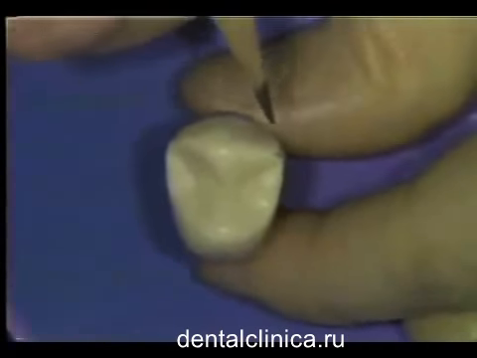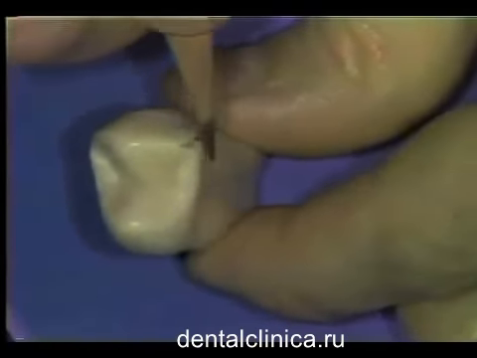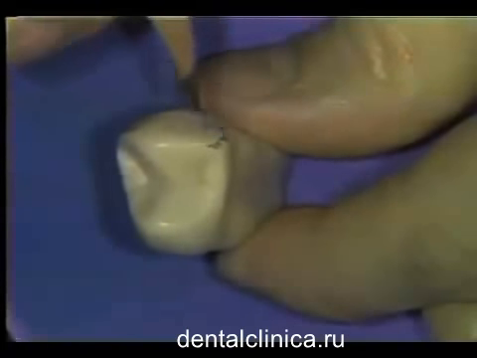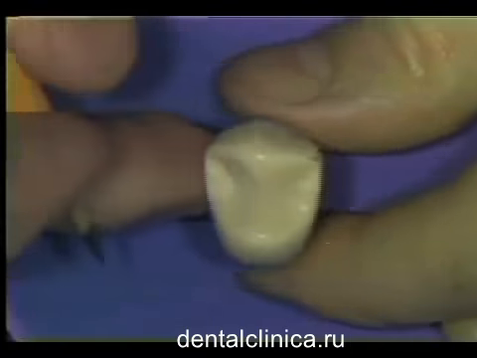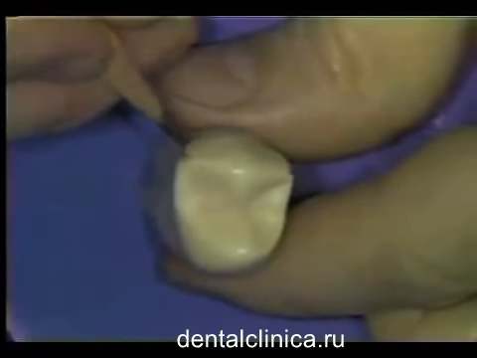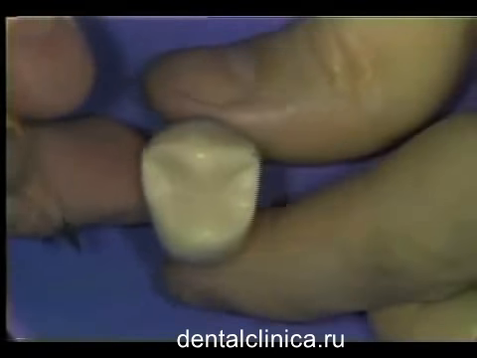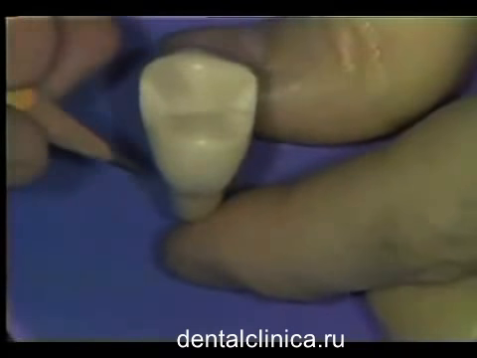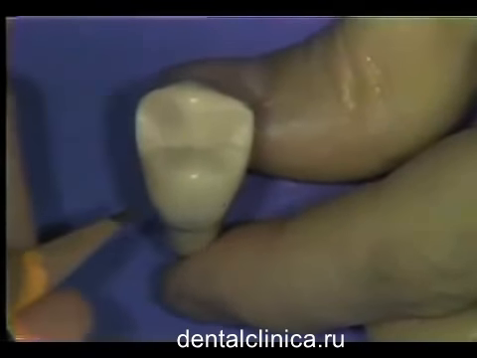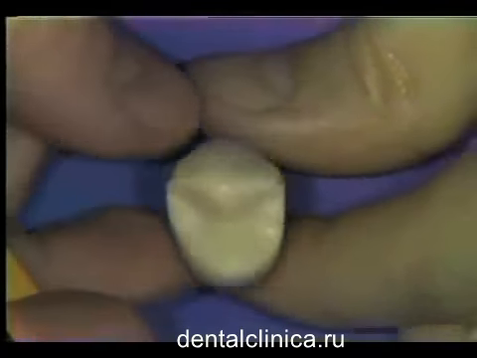And here we would have our mesial buccal line angle. We should say mesio-buccal line angle. And on the distal, we would have our distal buccal line angle. And this also is the same on the lingual surfaces, although they're not quite as sharply prominent. We have the same two line angles here.